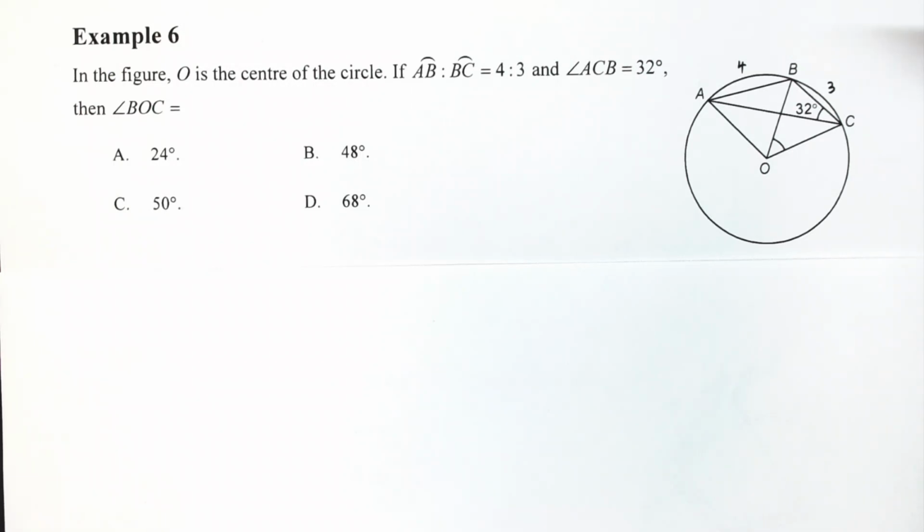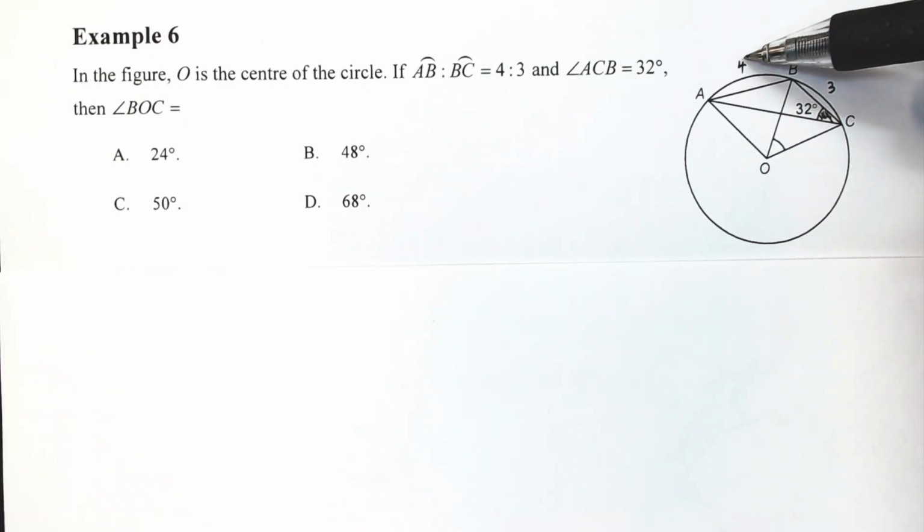First of all, the angle ACB is the angle at circumference joined from the 2 points A and B. It's of 4 portions, angle at the circumference. And thus we can relate the arc proportional to angles at circumference or at center. Angle at circumference is 32 degrees of 4 portions.